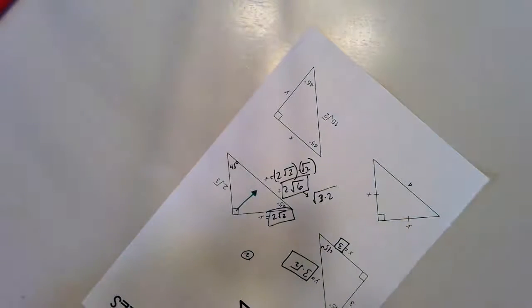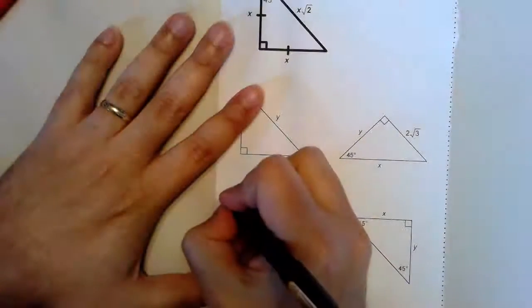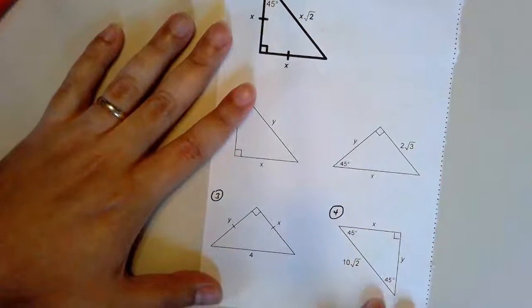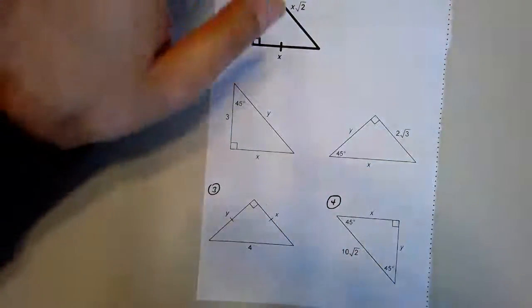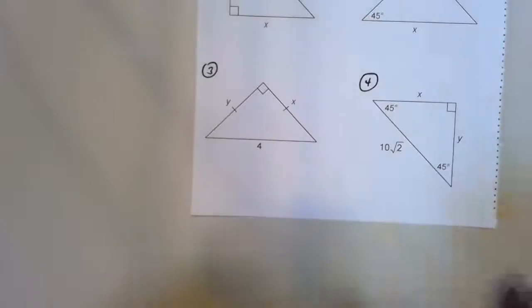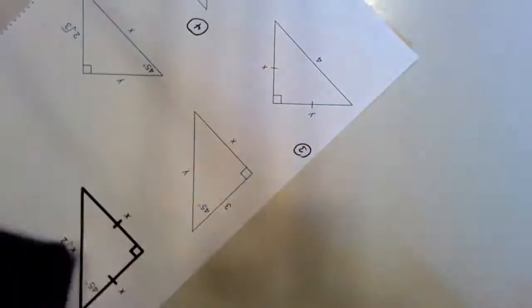Okay. So now, the last two. Call this one 3, we'll call this one 4. Okay. So number 3. Let me flip it around so it looks a little more normal for me anyway.